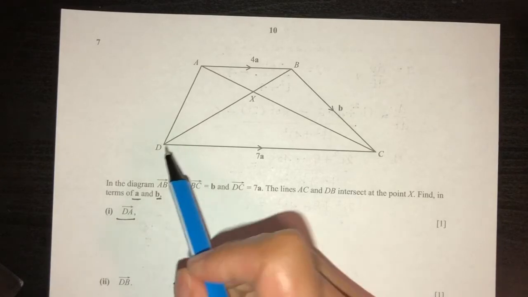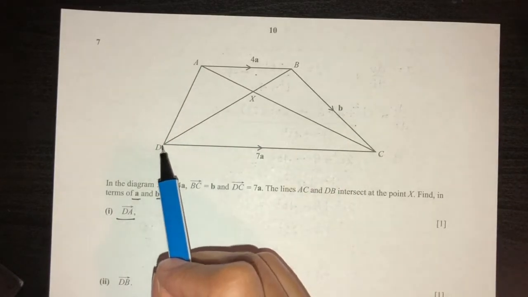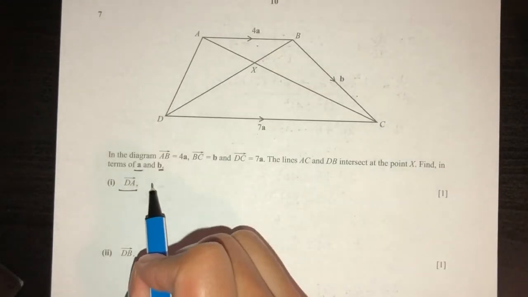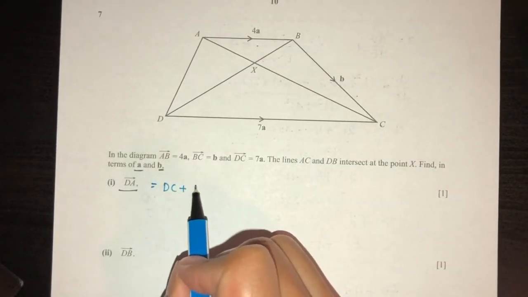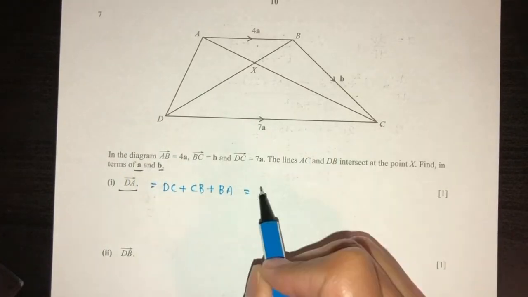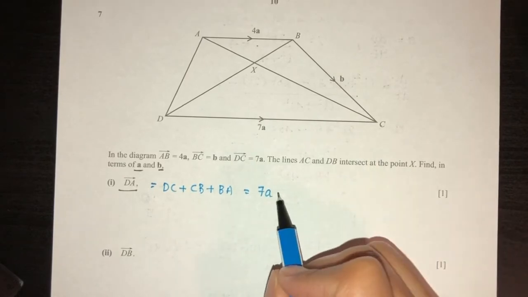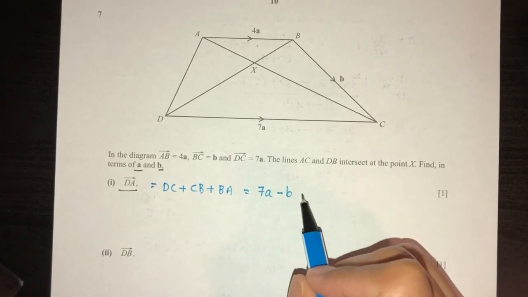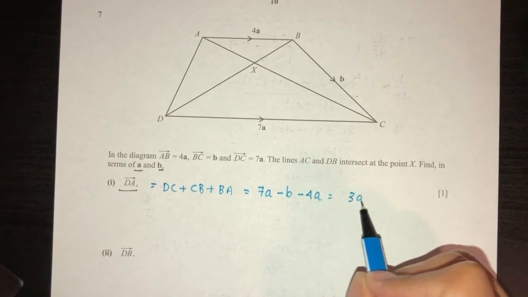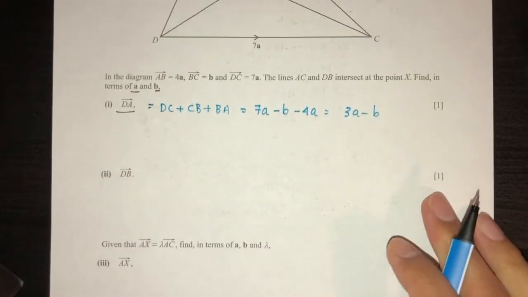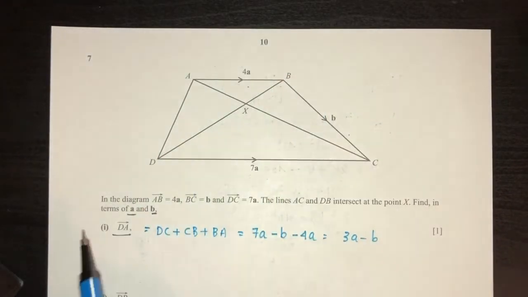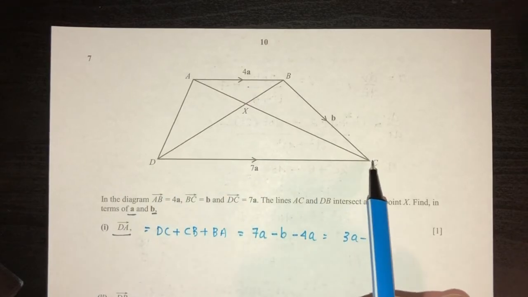Let's have a look. DA is DC, CB, BA. Okay? So DA is DC plus CB plus BA. So DC is 7a plus CB is minus b and BA is minus 4a. That will be 3a minus b. That's the first part. Now for part 2, find DB. Where is DB? DB is this. So to find DB, we have to do DC and CB.